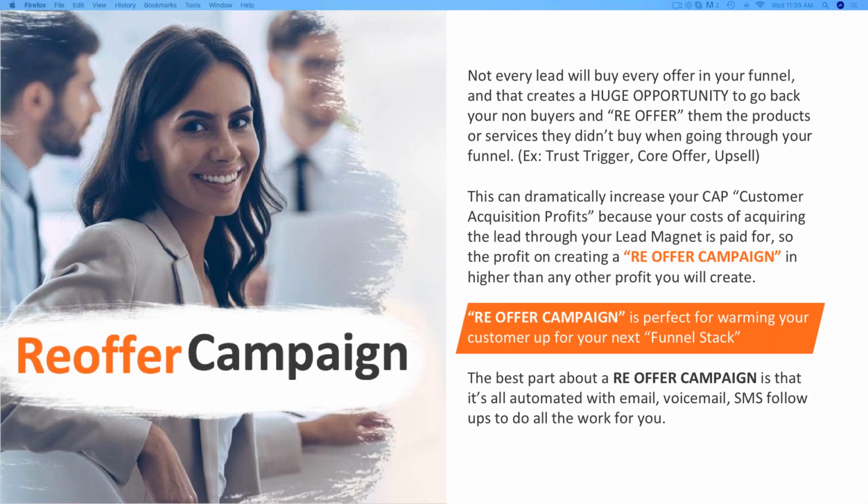And then we have the reoffer campaign. If they ever fall out of the funnel, this is where we have a systematic process in place to continue to put offers in front of them. With a reoffer campaign, it's basically all automated. You've already done the work of getting the lead. And so that's where most of the cost comes in, is acquiring the new patient. Now you can continue to put things in front of them. And you can do it via email, voicemail, SMS follow-up.